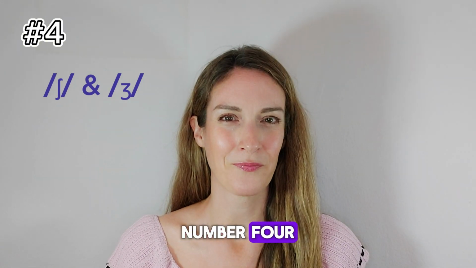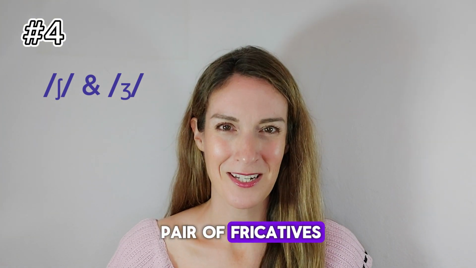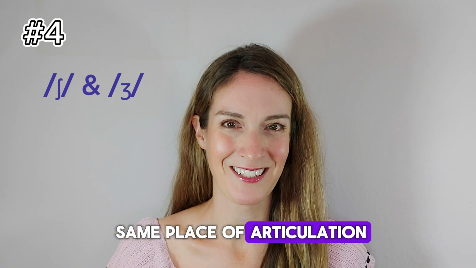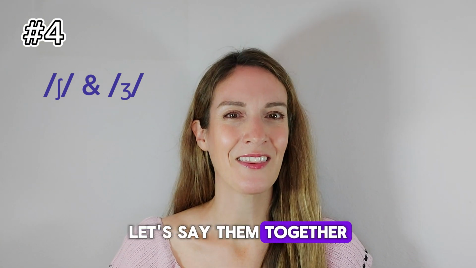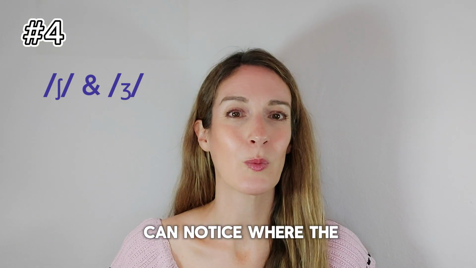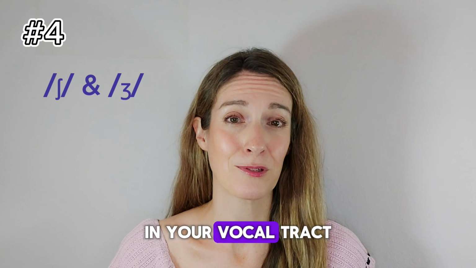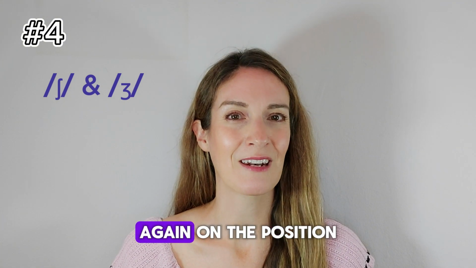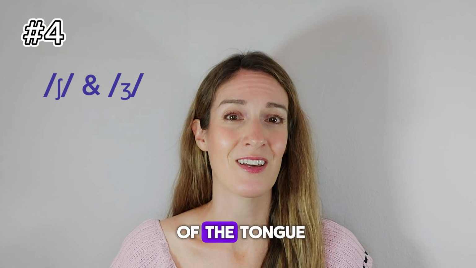Number 4, sh and zh. This is our last pair of fricatives. Again, they have the same place of articulation. Let's say them together and see if you can notice where the place is in your vocal tract. Sh, zh. And I would encourage you to focus again on the position of the tongue.